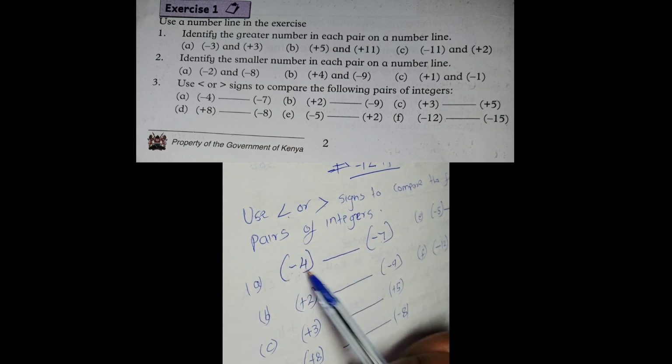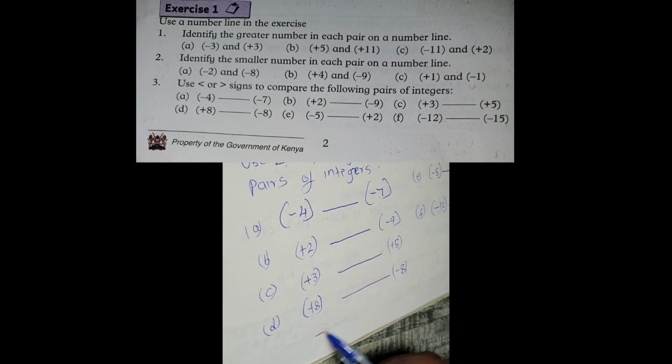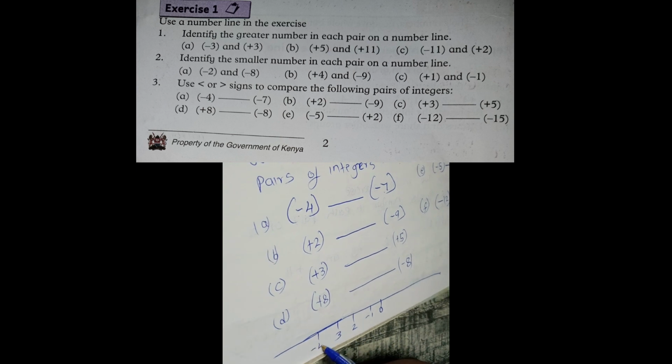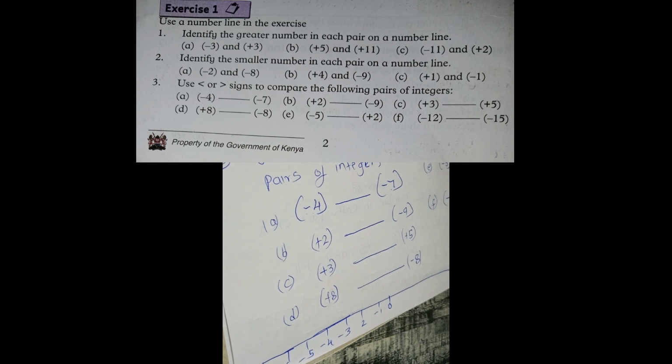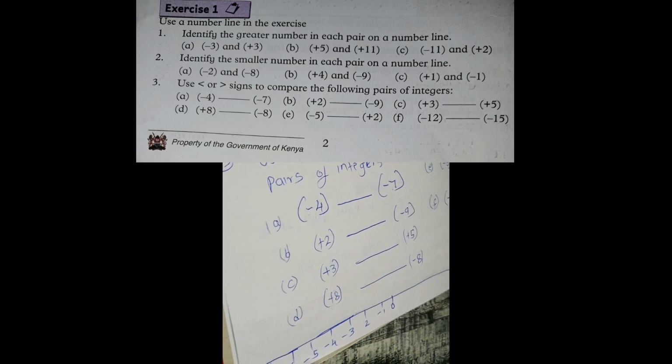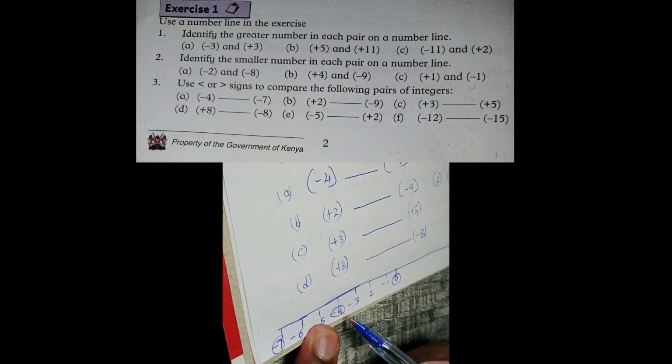On a number line, we can draw a number line here and state 0, negative 1, negative 2, negative 3, negative 4, negative 5, negative 6, negative 7. Which is near 0 between negative 4 and negative 7? It is negative 4. So negative 4 is greater than negative 7.